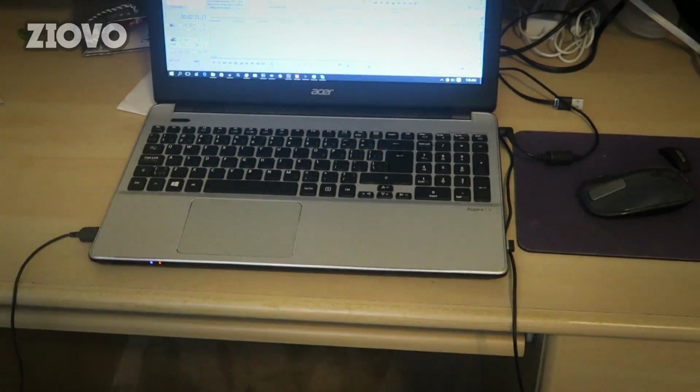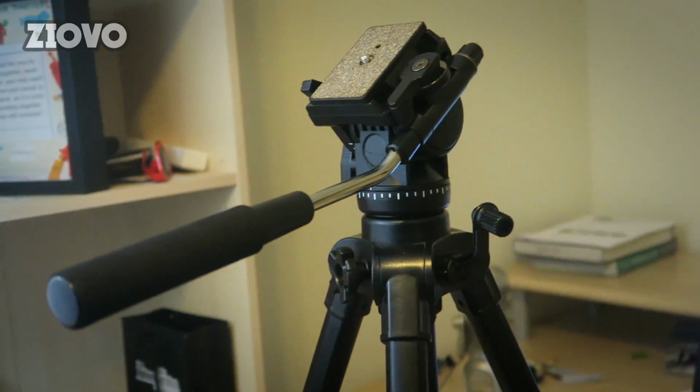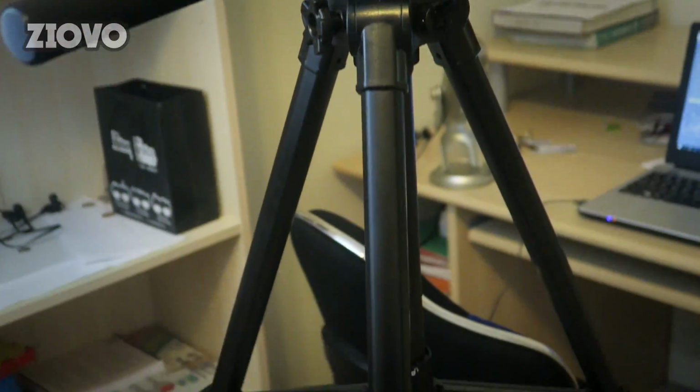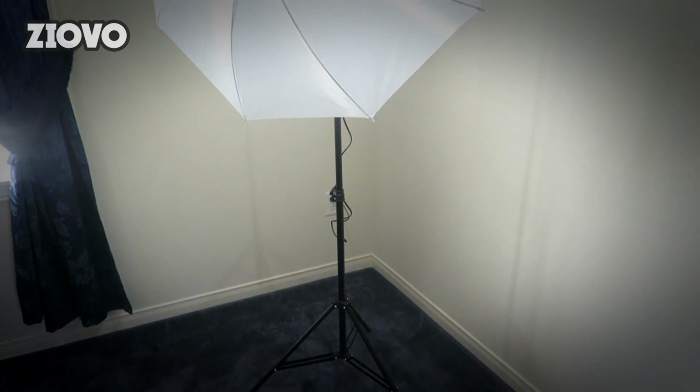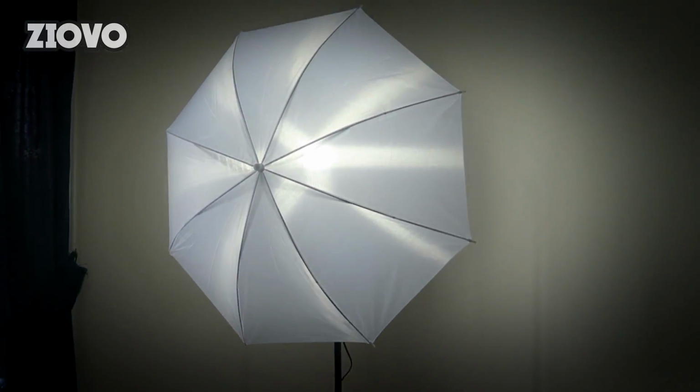Once I have a video idea, the first thing I do is actually film the video. So if I'm not going to be using gameplay in my videos and I'm going to be using actual footage, I go ahead and set up my Magnum tripod as well as my lighting kit, and then I use my camera, which is the Canon G7X, to film the video.